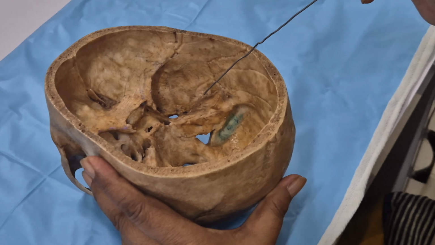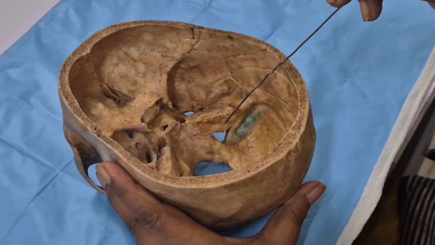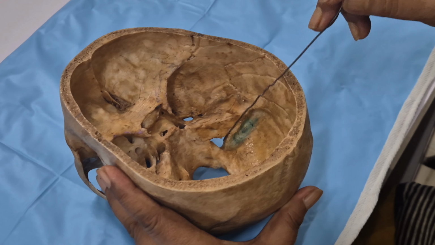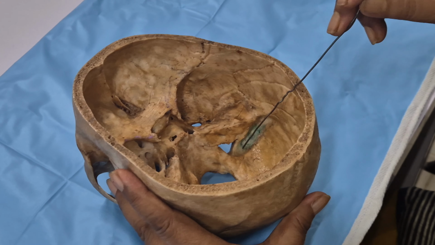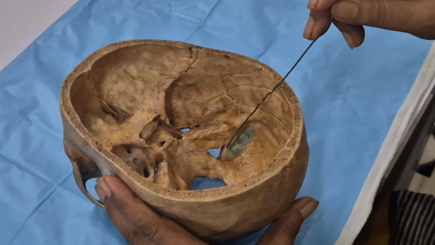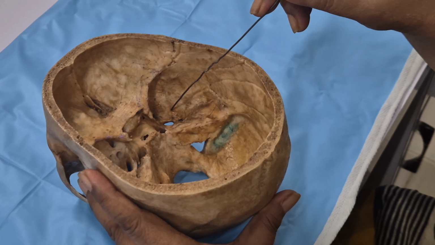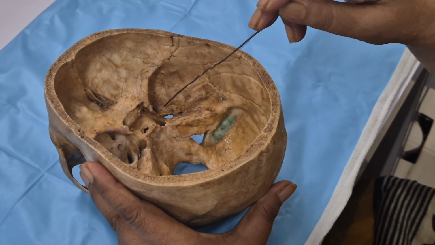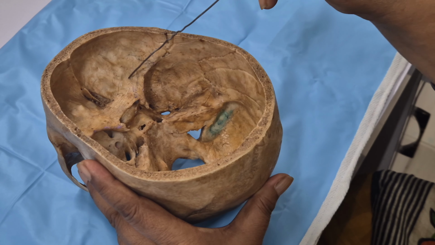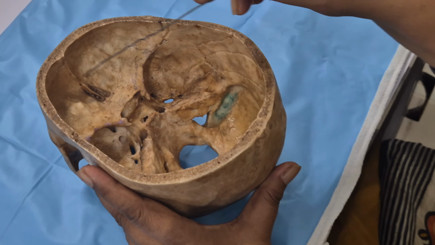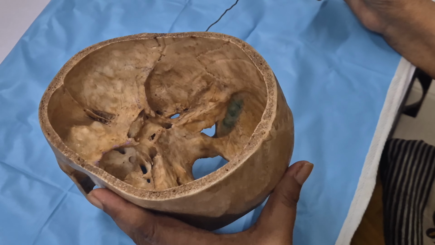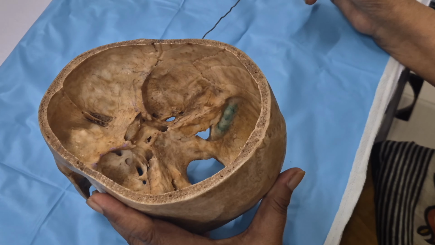Now you will see that there is arrangement of the base of the skull as a three staircase. Now this is the posterior cranial fossa, then you will lift up to the middle cranial fossa, and next you will go to the anterior cranial fossa. So it is divided into three fossae.